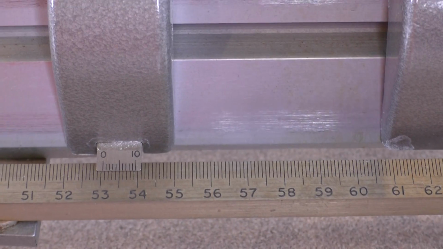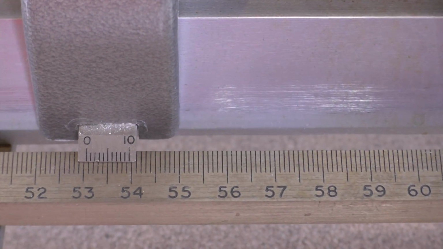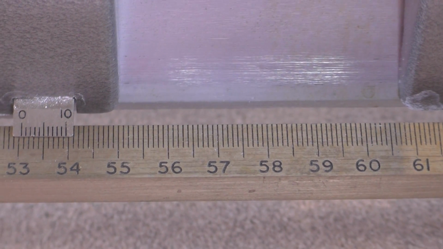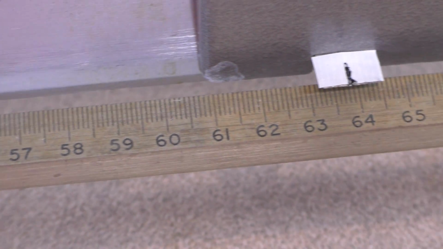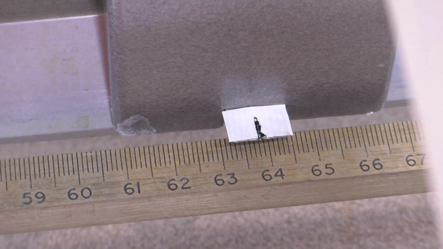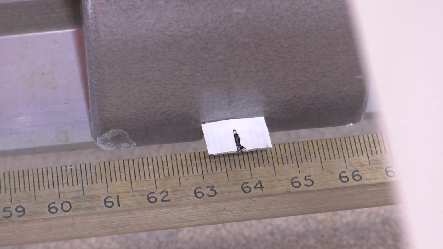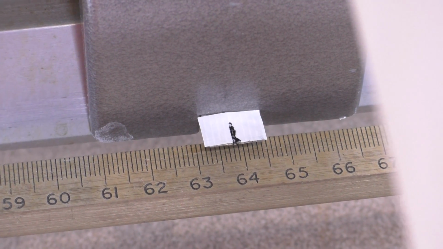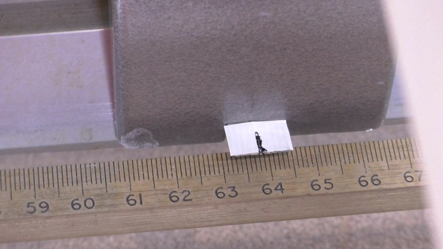So we have a new lens position and a new image position. So the screen is right now just shy of that 64 centimeter mark.